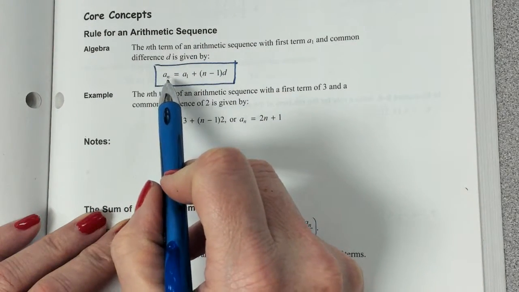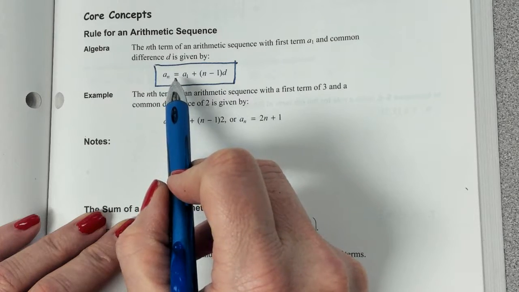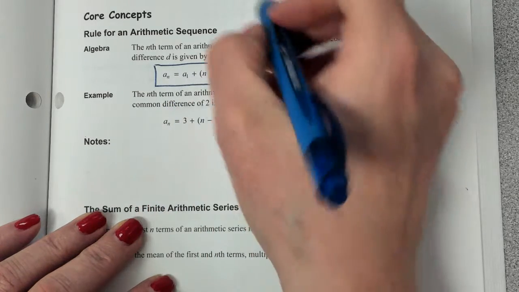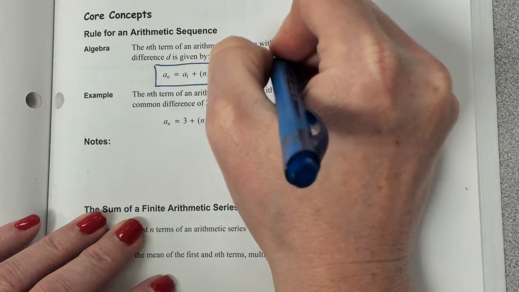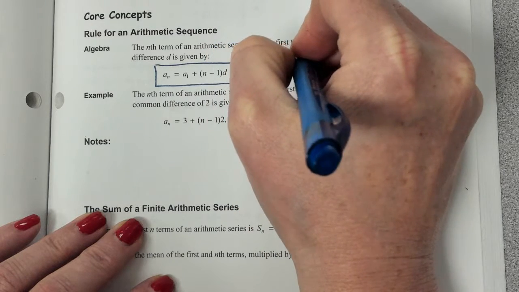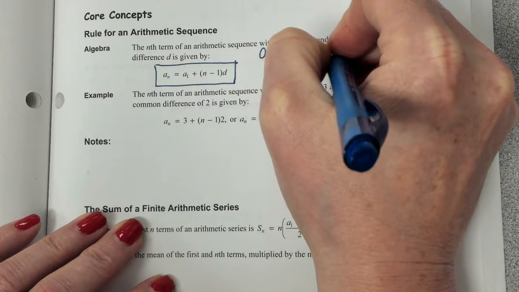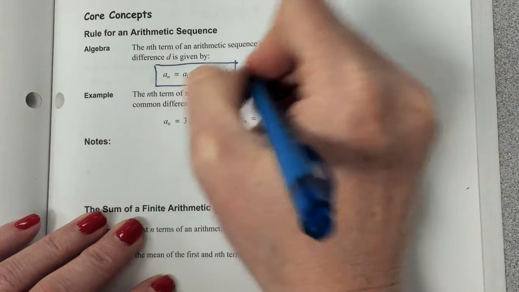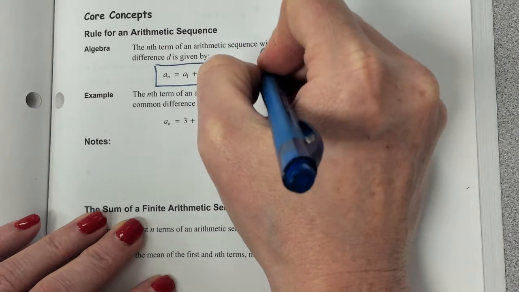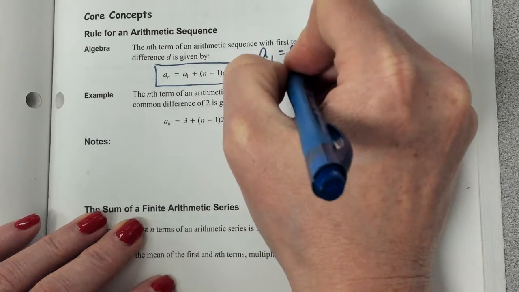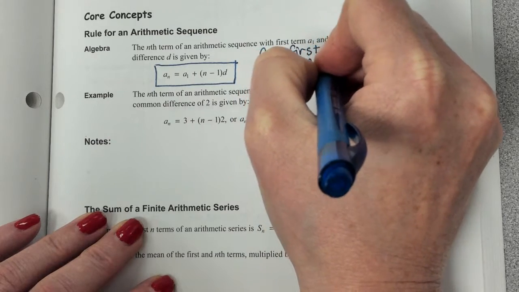If I want to find the nth term of an arithmetic sequence, I have to know a sub 1. A sub 1 means the first term. I also have to know what D is. D is going to be the difference.